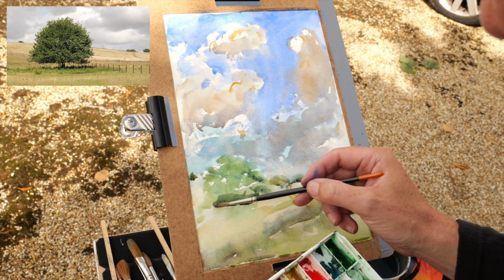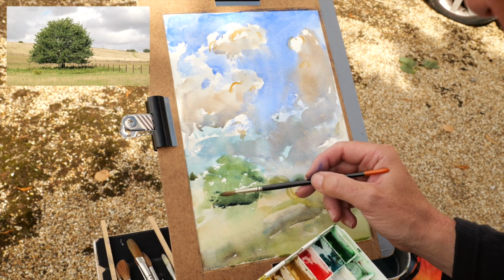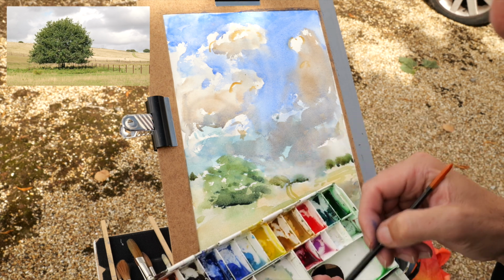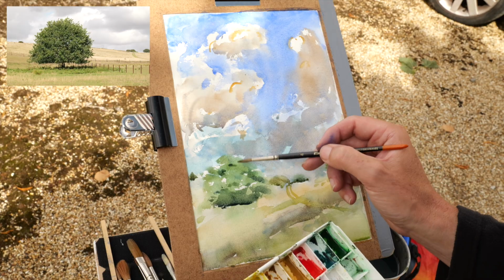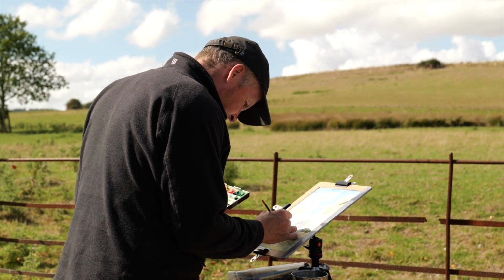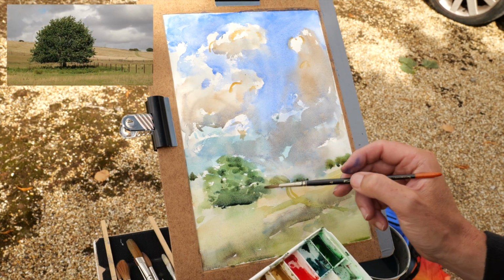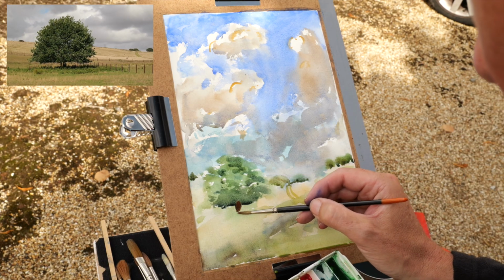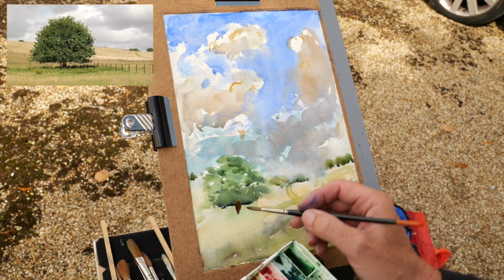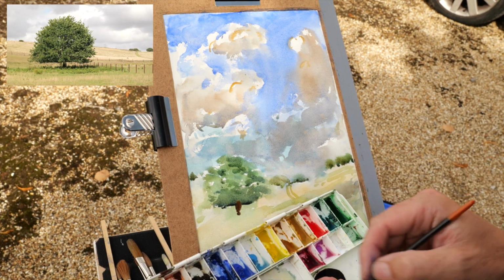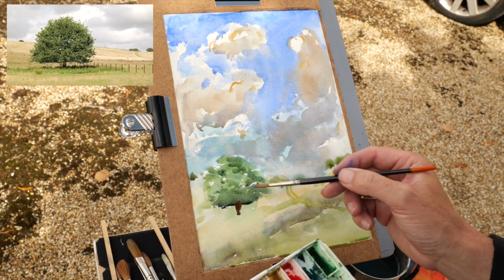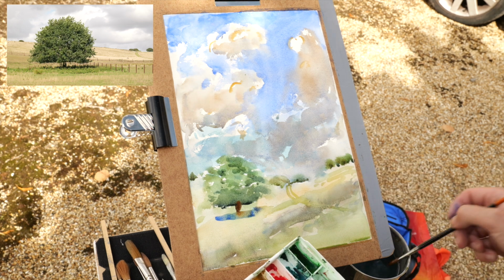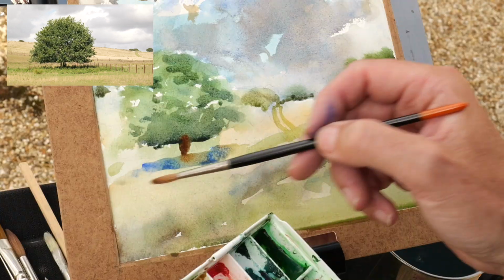Trees are funny things to paint. They're so intricate, yet you want to somehow simplify it. Trying to get the values in, the darkness in. Okay, and then underneath the tree, got the trunk. Right there. And then its wonderful shadow, which I'm going to paint in a sort of more vivid blue. Why not?